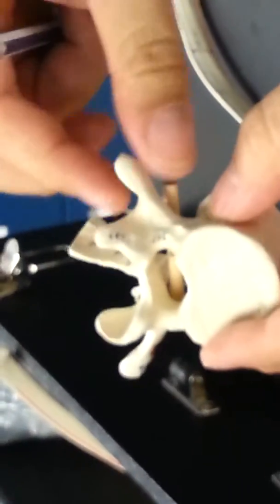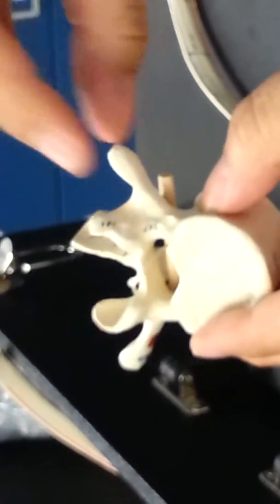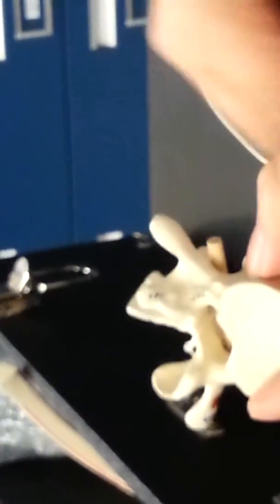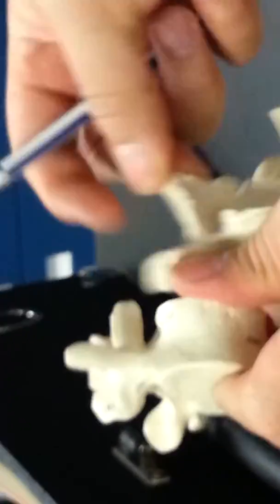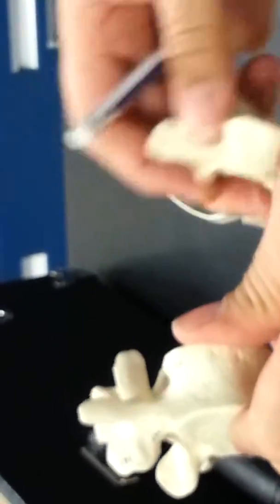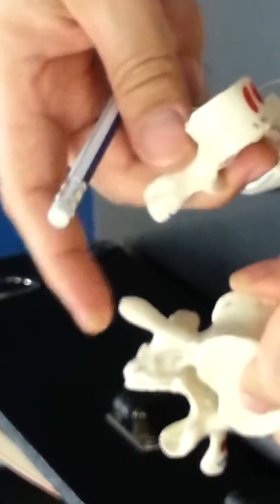You see the short, bulky, thick spinous process, or spine. And the transverse processes are the opposite, cylinder and thin. If you compare this to those, you see the difference. The transverse process here is thick and short, and here it is cylinder and long, the opposite of the spinous process.